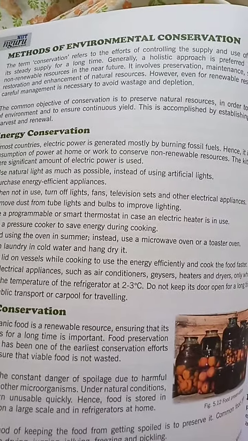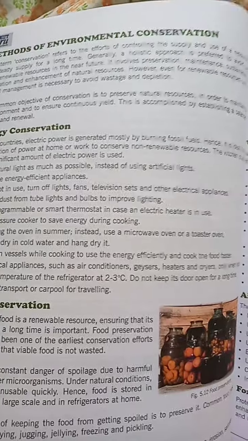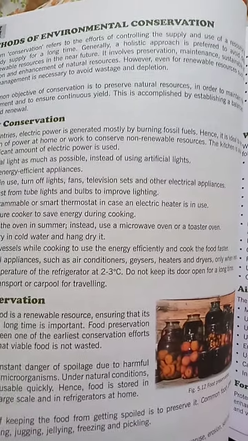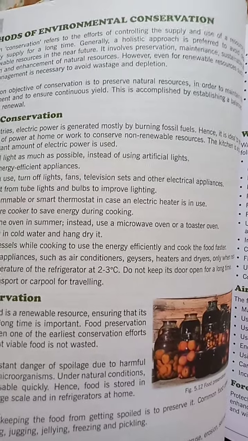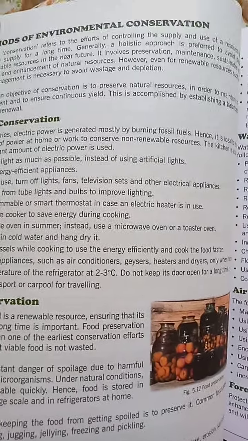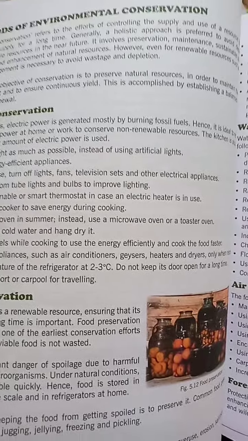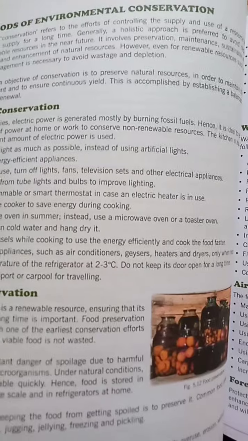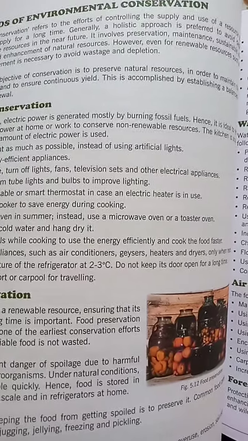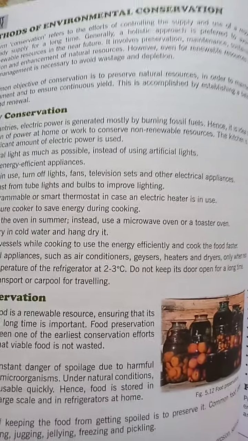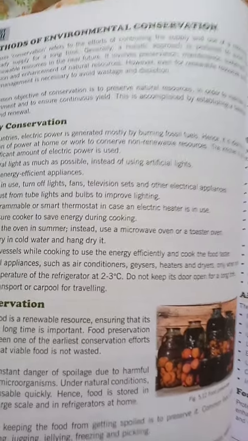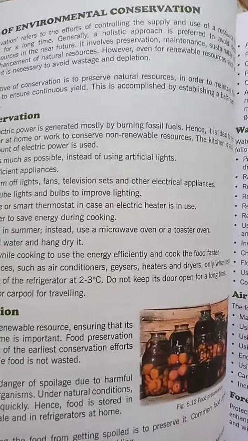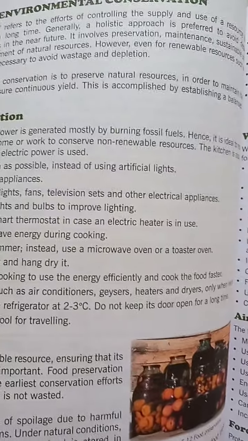Then rainwater harvesting you can do, redistributing water, recycling wastewater, renovating traditional sources of water, then changing the crop pattern, increasing the forest so that water can be preserved. Then flood management, using geothermal water. So these are the things by which you can conserve and protect the water.